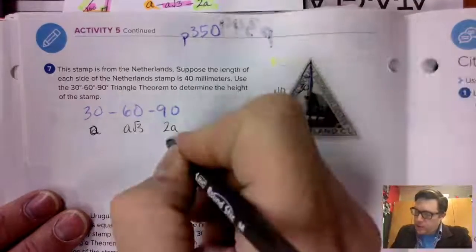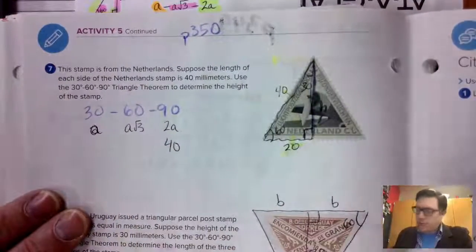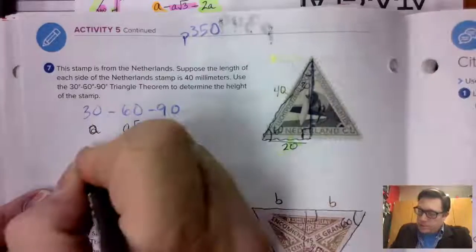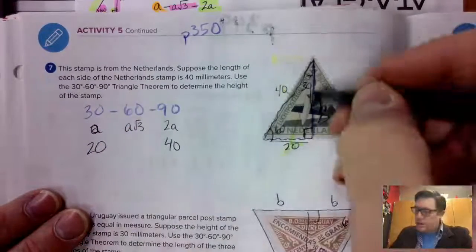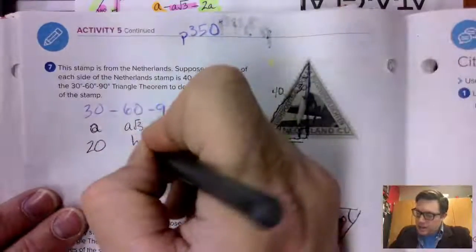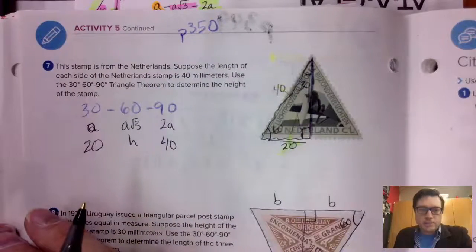40 is across from 90. Put it in the 90 stack. 20 is across from 30. Put 20 in the 30-degree stack. Then that means that the height is the unknown value, and it goes where h is.